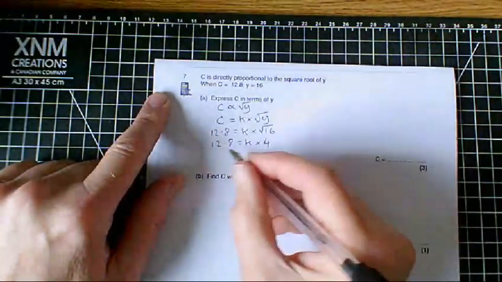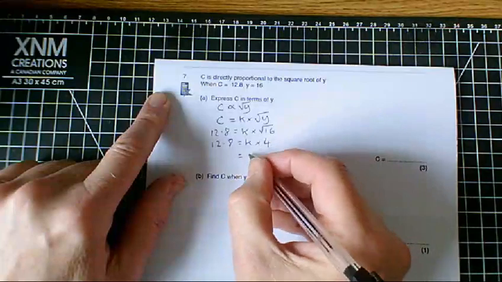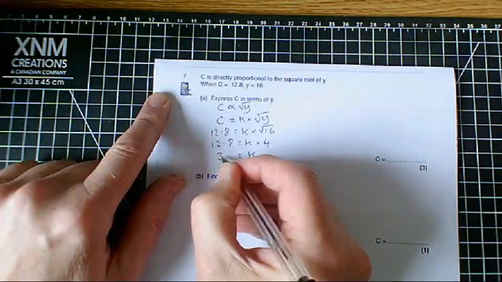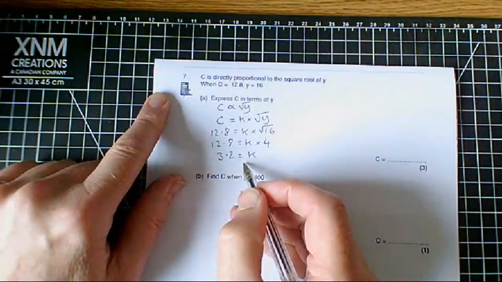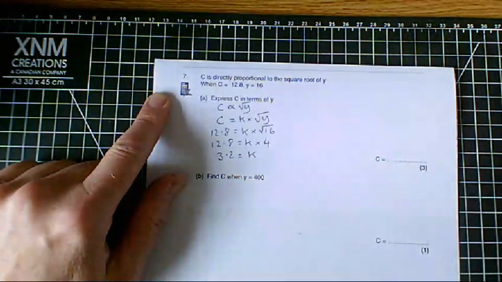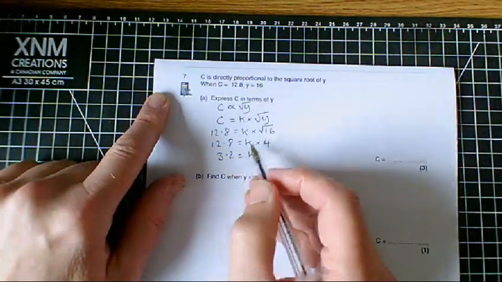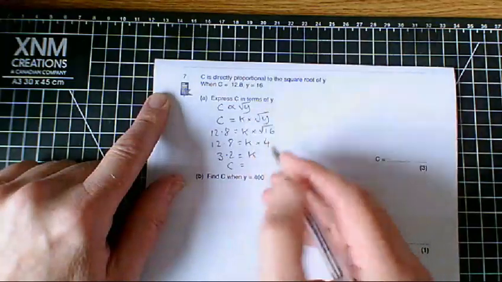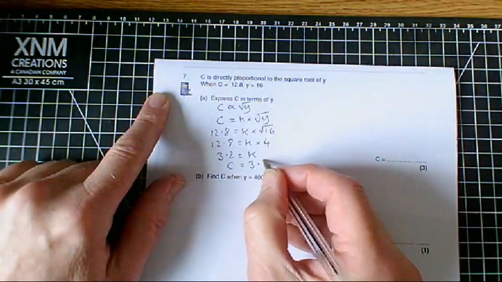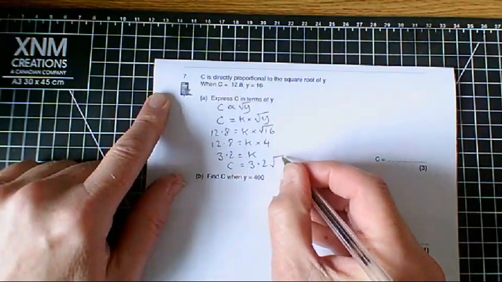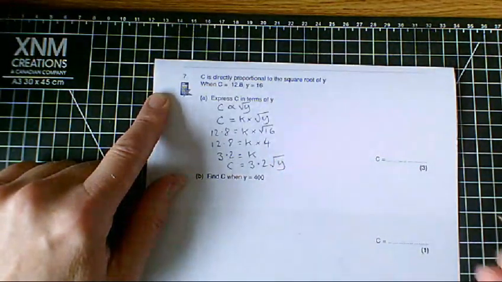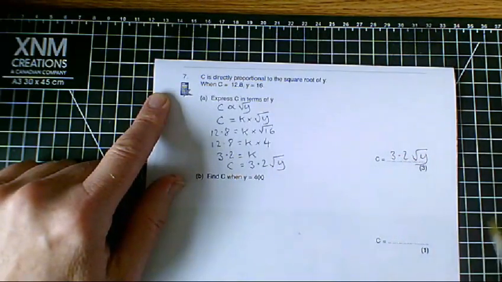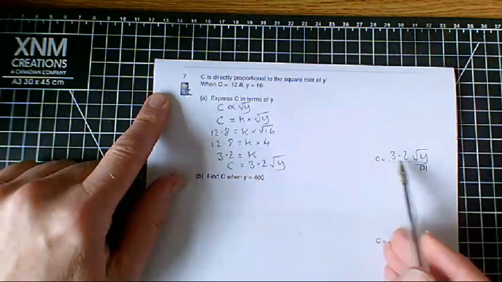And now I'm going to divide by 4 on both sides. Divide this by 4 leaves me with k. Divide this by 4 leaves me with 3.2. So k is equal to 3.2. So substituting k back into my original formula, I've got C is equal to k, which is 3.2, times the square root of y. So that's my answer there. C is 3.2 square root of y. So I've expressed C in terms of y.